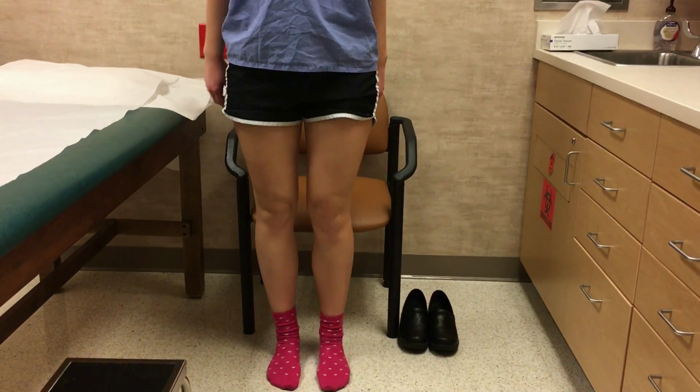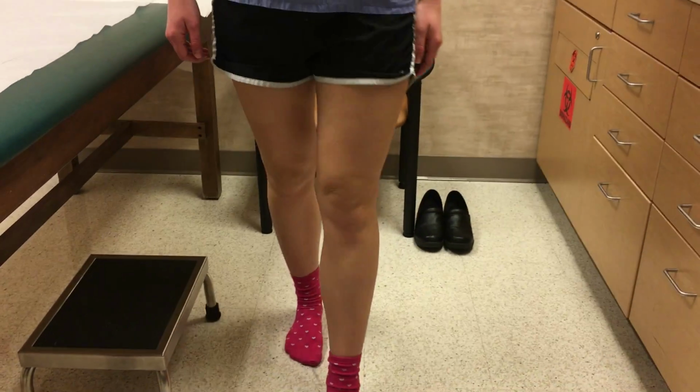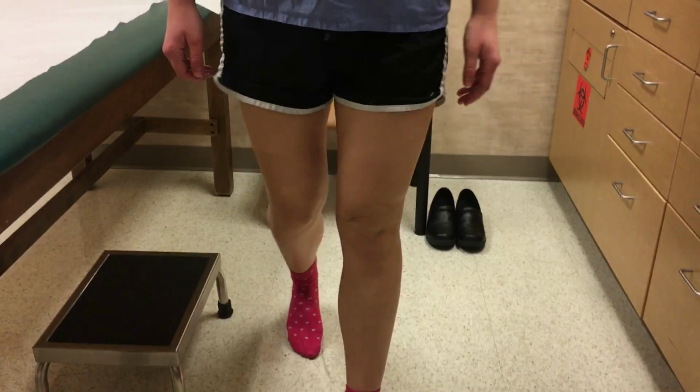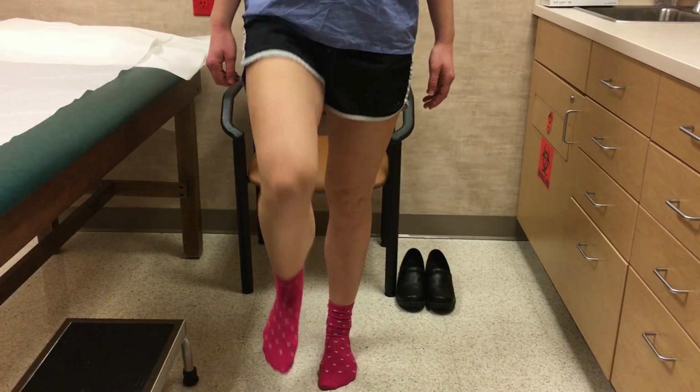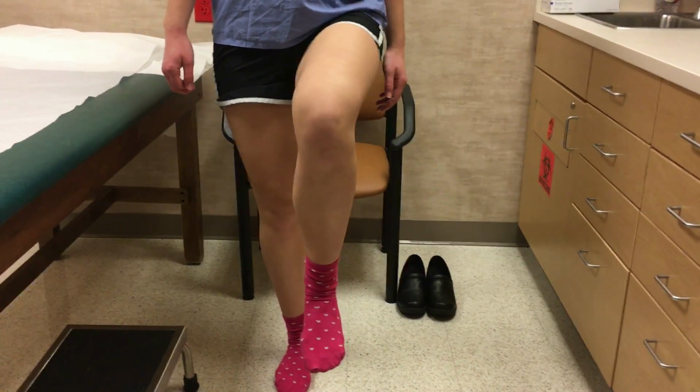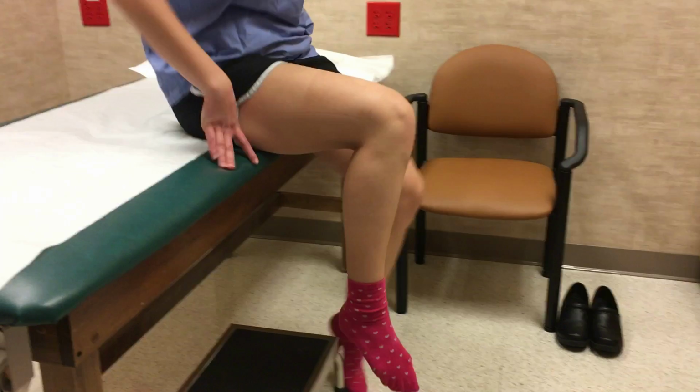Sitting to standing, walking, single-leg stance, comparison to the other side, and then sitting down up onto the table.